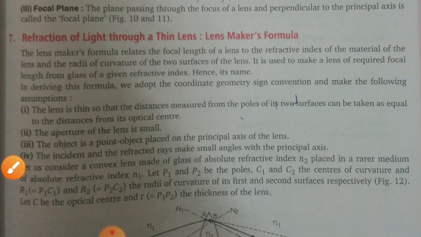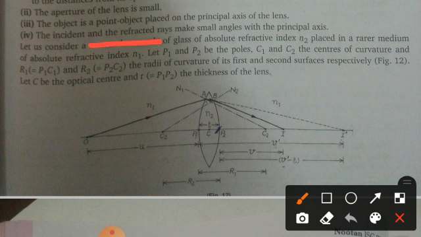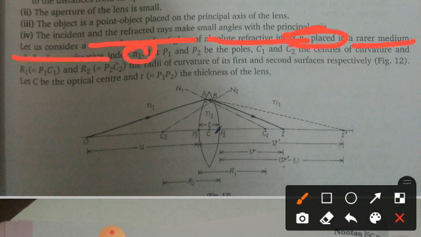Here you can see the figure given. Let us consider a convex lens made of glass of absolute refractive index N2, placed in a rarer medium of absolute refractive index N1. N1 is the refractive index of the rarer medium and N2 is the refractive index of the lens.